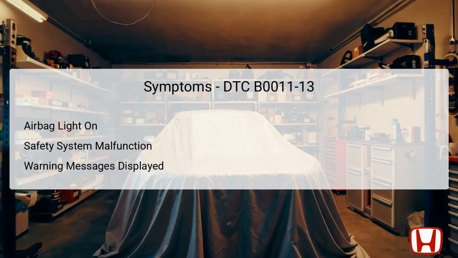If these symptoms are present, it is critical to proceed with diagnostic procedures to ensure that the airbag system is functioning correctly and to avoid any potential safety risks associated with airbag deployment failures. Addressing these symptoms promptly is crucial for ensuring the safety of the vehicle's occupants.